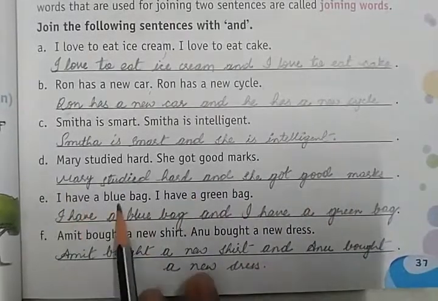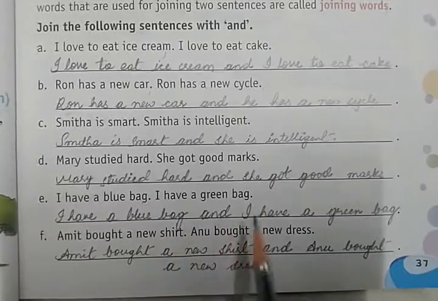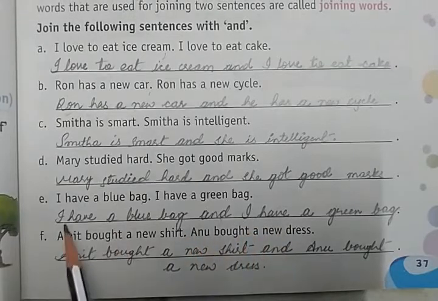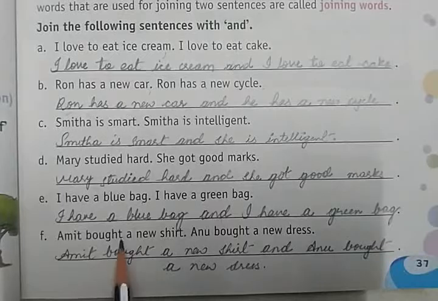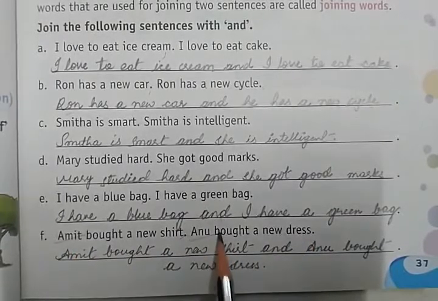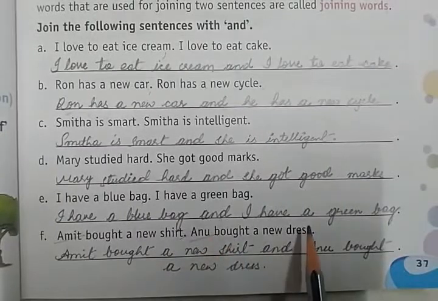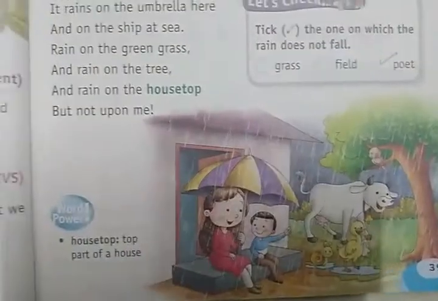I have a blue bag. I have a green bag. I have a blue bag and I remains I. Okay, you remains you. I have a blue bag and I have a green bag. Amit bought a new shirt. Anu bought a new dress. Here is the boy and here is the girl. Okay, we have to use the names because the same noun is not repeated. Amit bought a new shirt and Anu bought a new dress. Okay, so these two are called joining words.